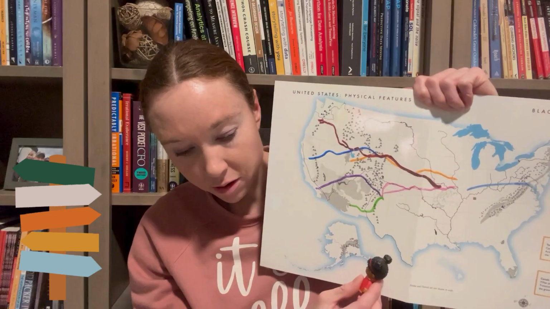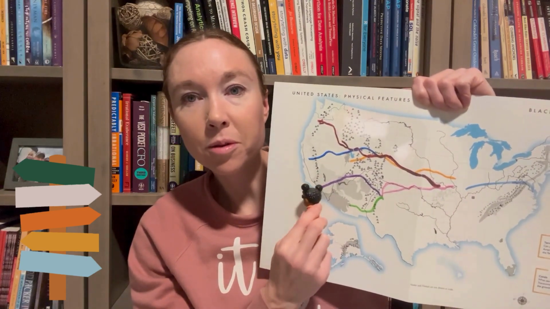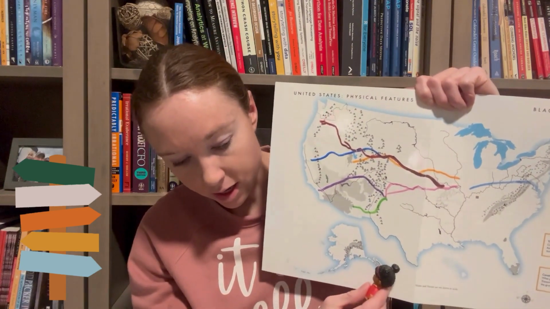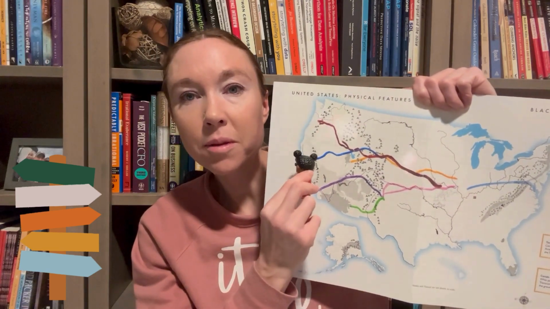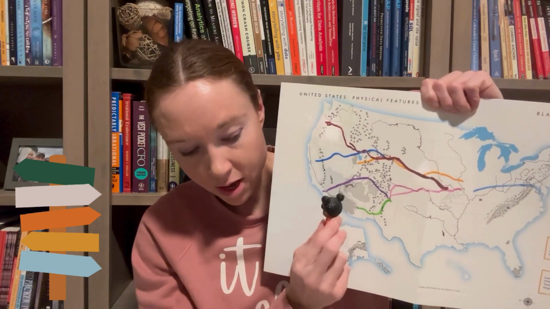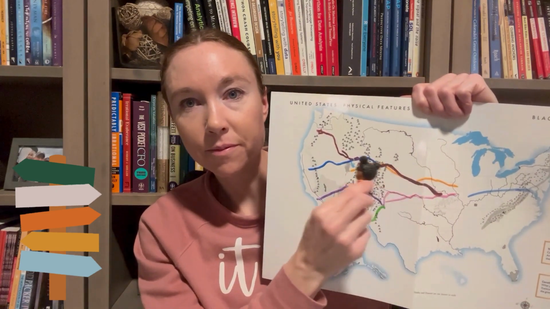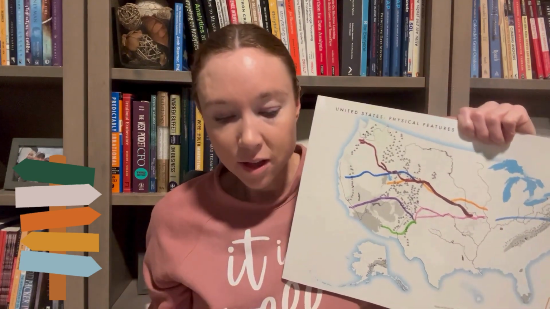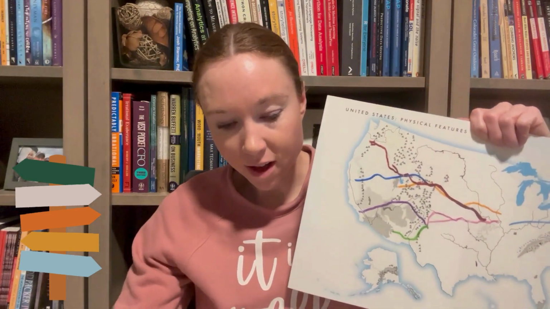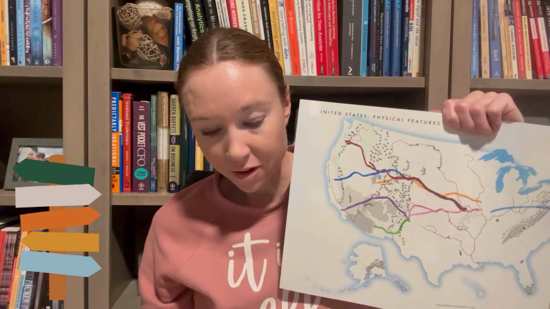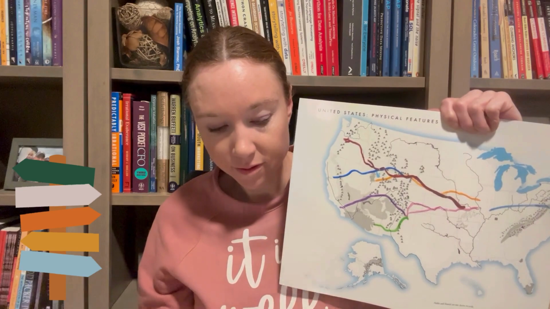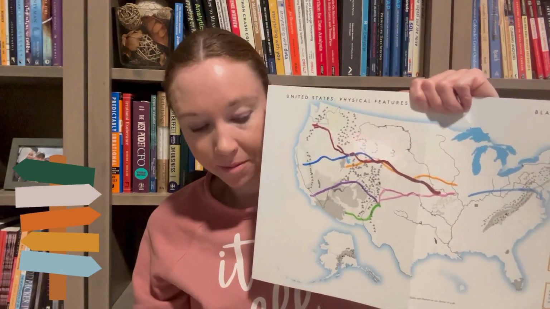And then we've got Old Spanish Trail, the purple one. And California Trail up here, kind of turquoise one. And then we've got Oregon Trail, the brown one, reddish brown. So I'm going to teach them a song for this to the tune of I'm in the Lord's Army. So it goes like this. I'll try to point to them as I do it.